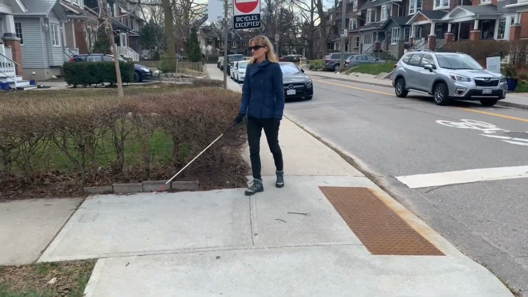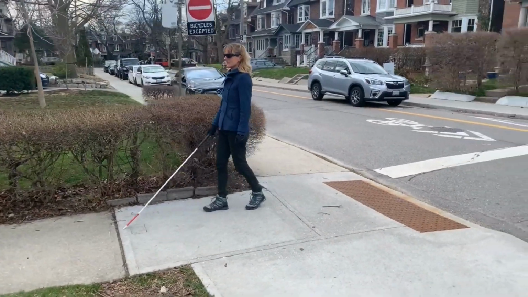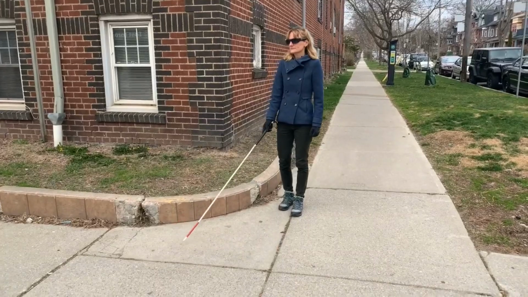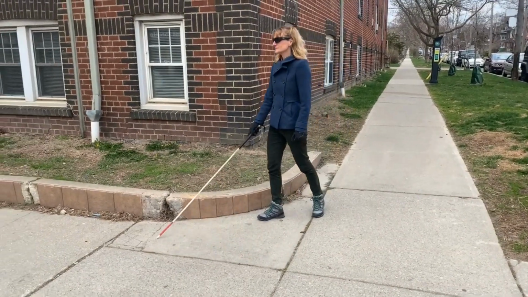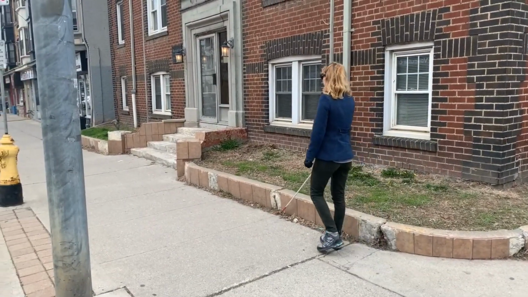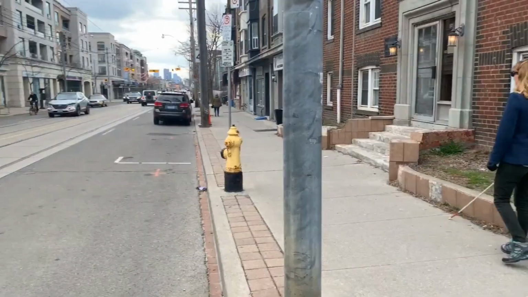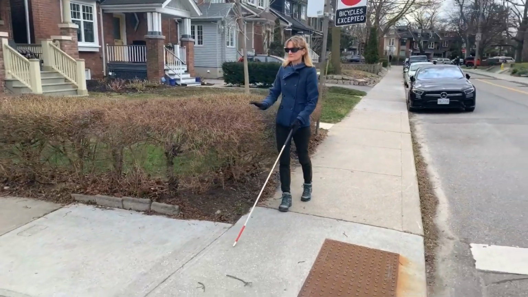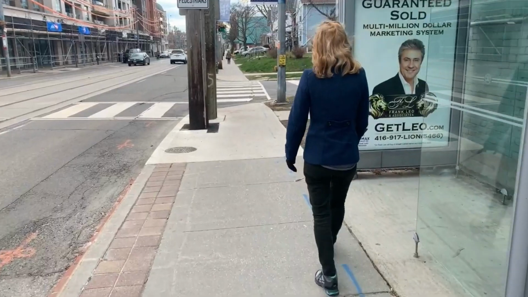Now we are turning right and walking south on Brookmount. Now we're turning right and walking west on Queen. As your child progresses, begin to only use compass directions when describing the routes. As you go around the block, talk about other interesting features that you might find.